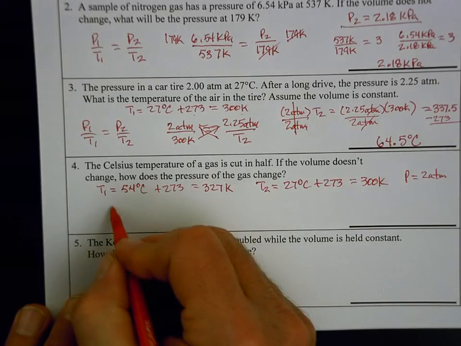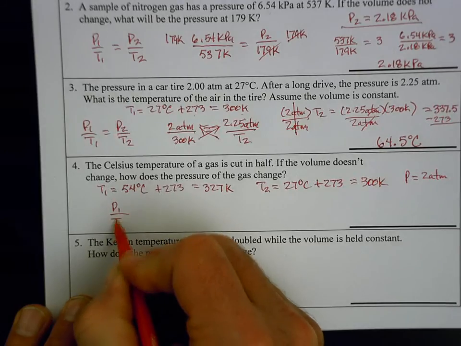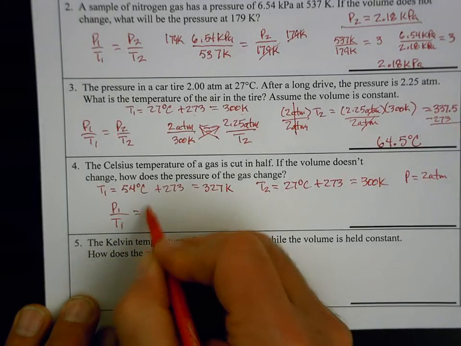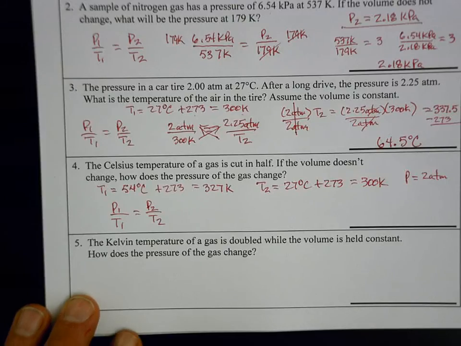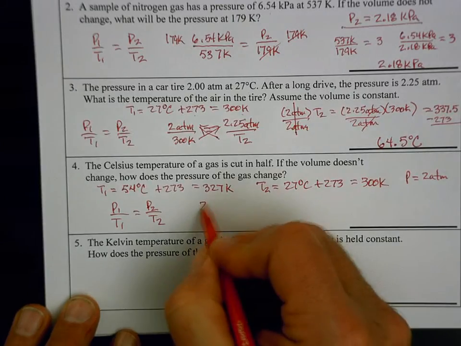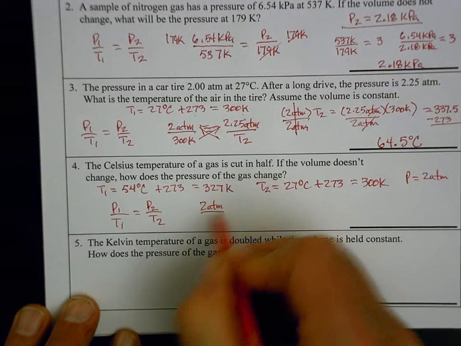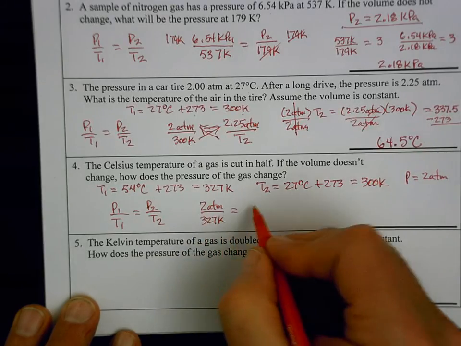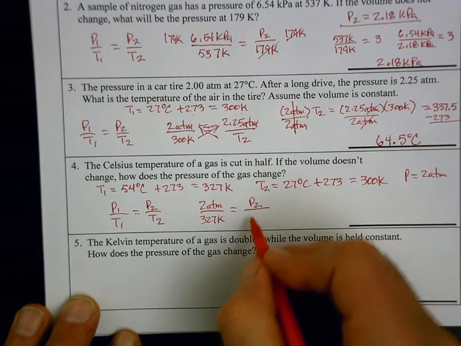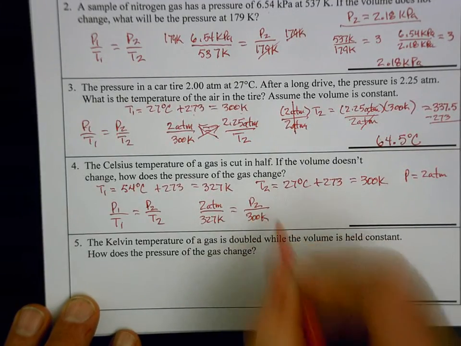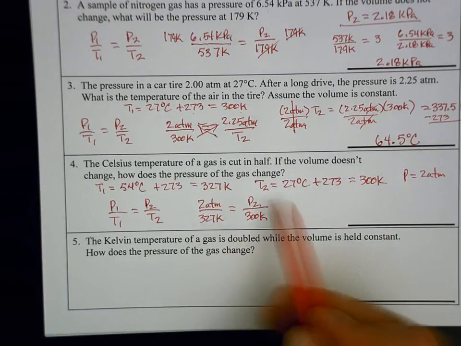So, P1 over T1 equals P2 over T2. So, 2 atmospheres at the 327 K equals P2, don't know P2, over the 300 K. They're always going to give us everything but one.